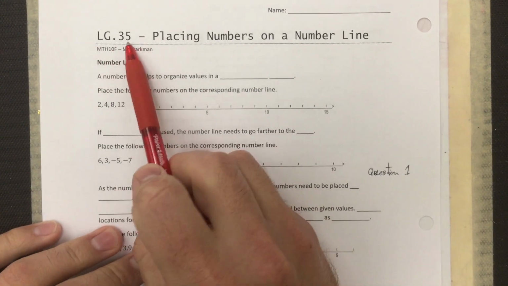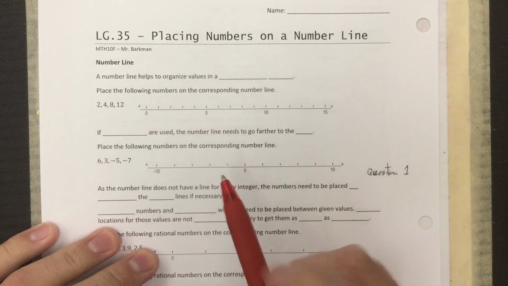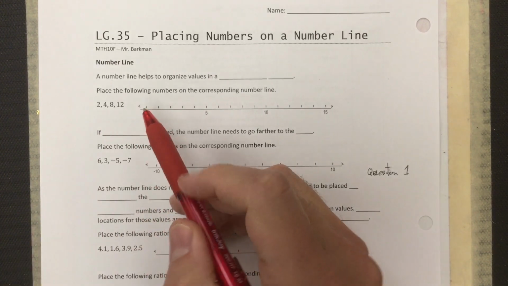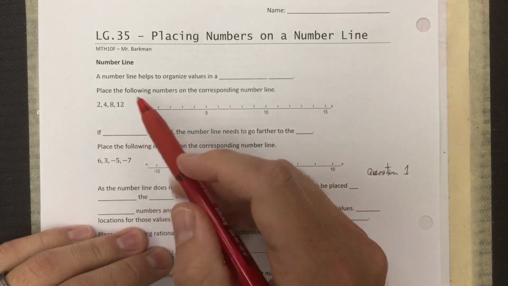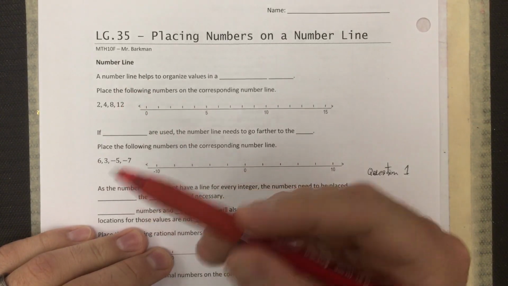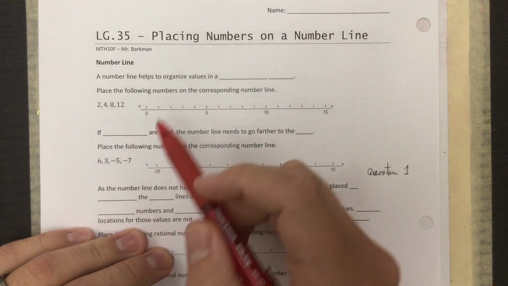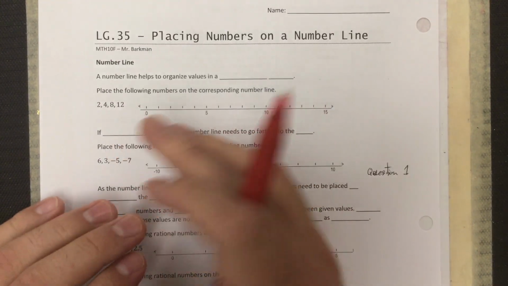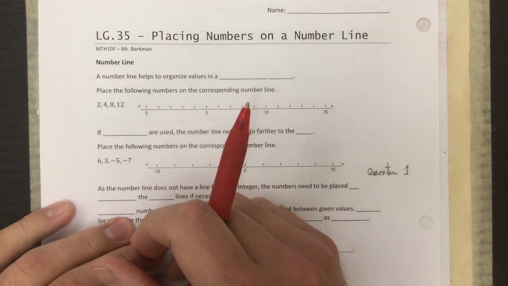This lesson here on number 35 is going to be placing numbers on a number line. Now, many of you have done number lines in the past, and so this should be fairly familiar, but we're going to take a look today just at making sure we can place them and organize them in sequential order on a number line.